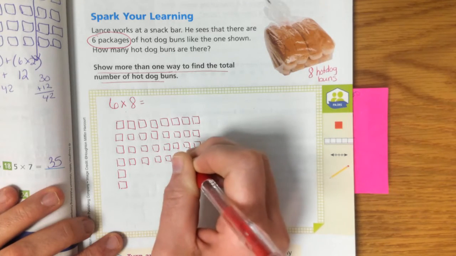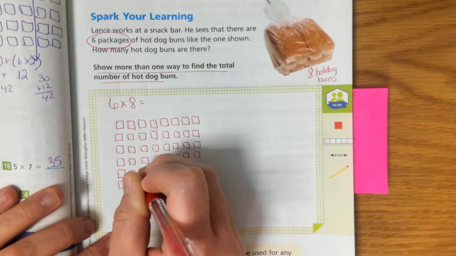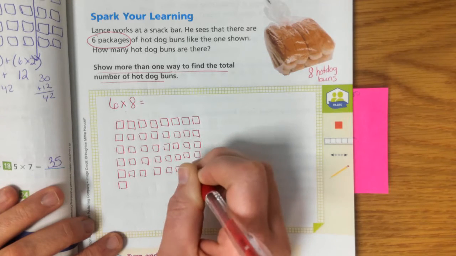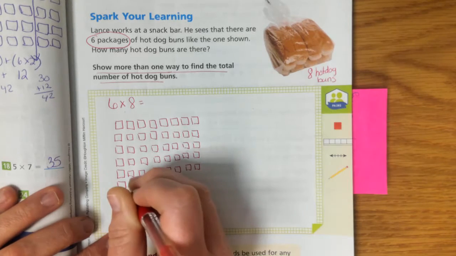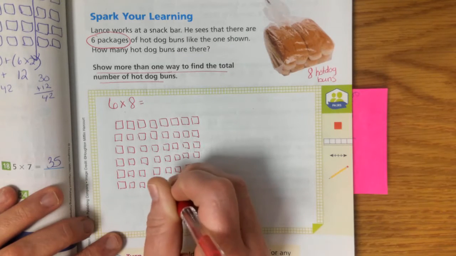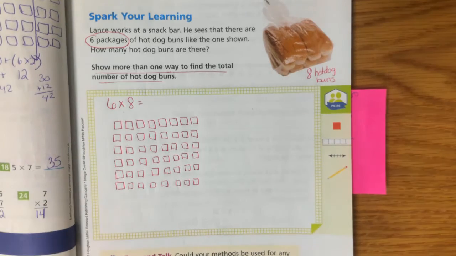And that's like a standard hot dog package, is 8 buns. I don't know that I've ever really seen a package of hot dog buns with less or more than 8 when they look like that. But I'm sure they sell them in bigger and smaller packages.